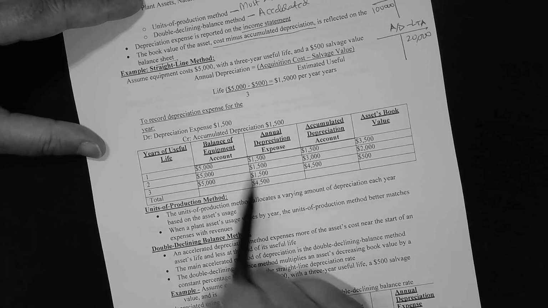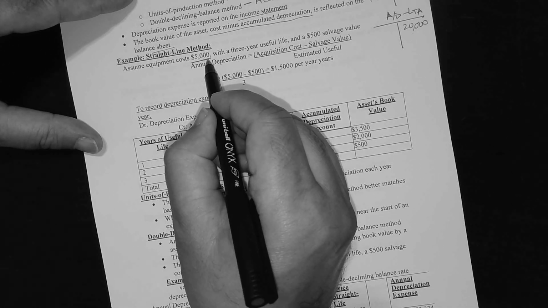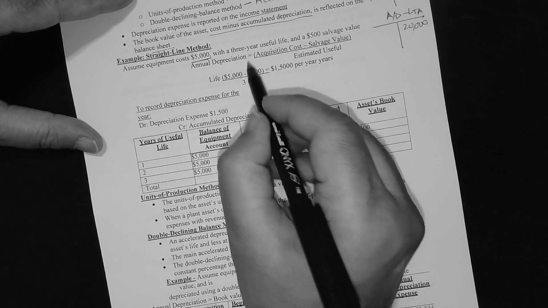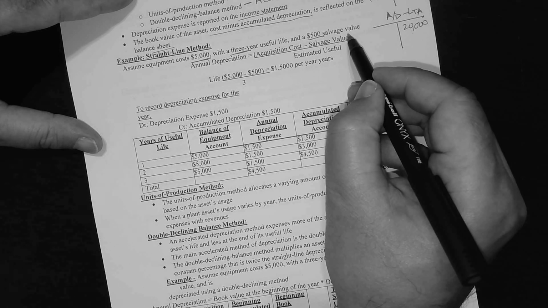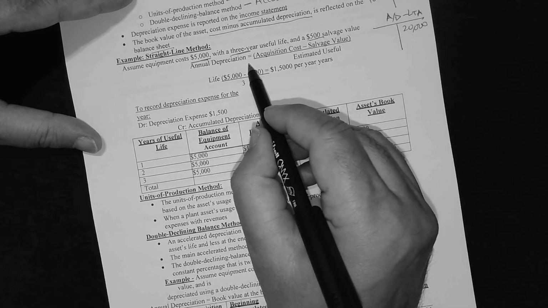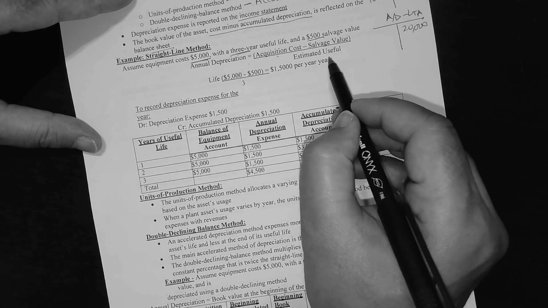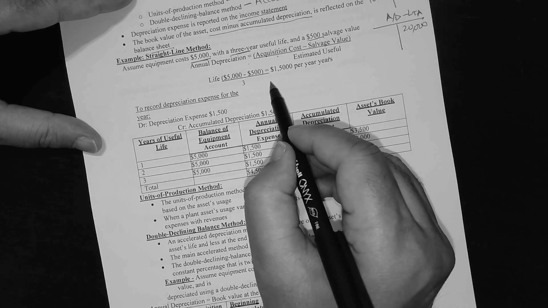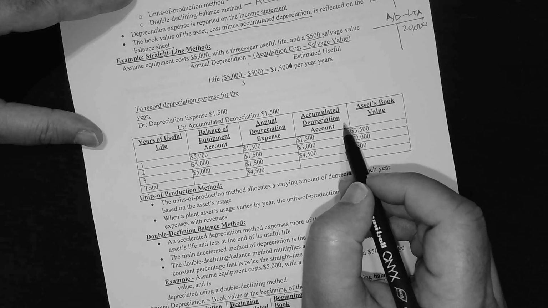Now we're going to talk about an example. Assume the cost of equipment is $5,000, has a 3-year useful life, which is an estimate, and a $500 salvage value. So annual depreciation would be what? 5,000 minus 500 divided by 3. So that is $1,500 per year. All right.